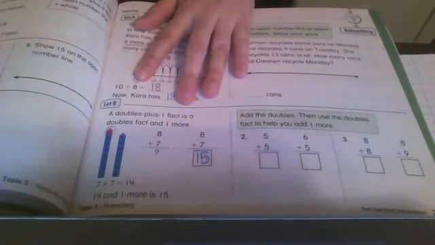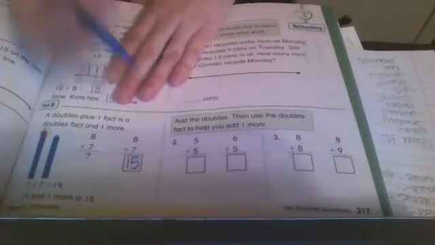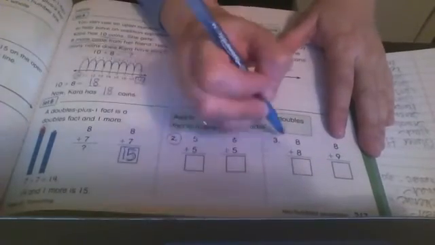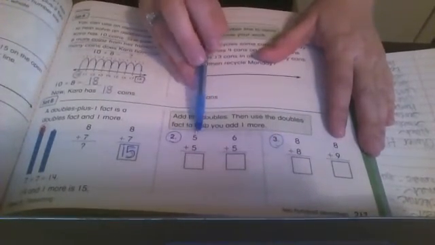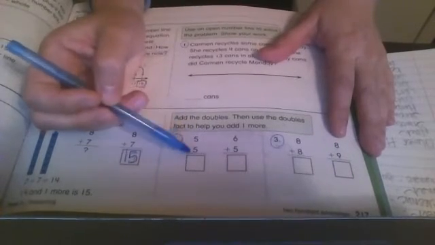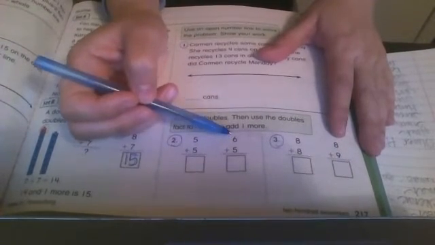Okay, and again, they're going to give you 2 additional sets to do independently. You can see it starts with a double, 5 plus 5, and then it moves to a double plus 1, 6 plus 5. So you're going to solve for both of these sets. All righty, guys, moving ahead.